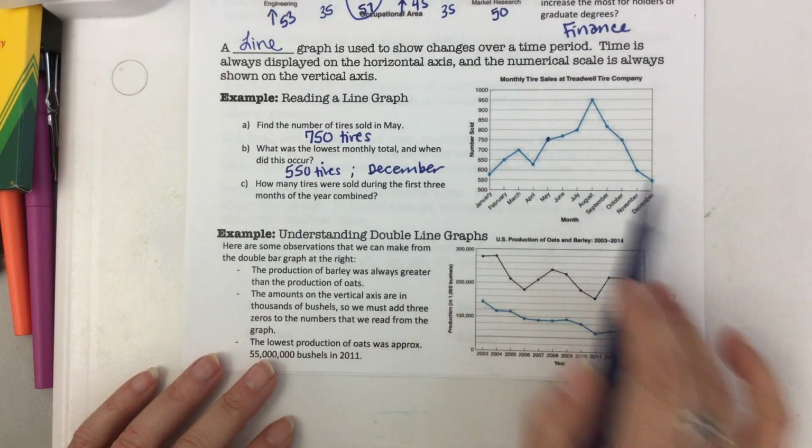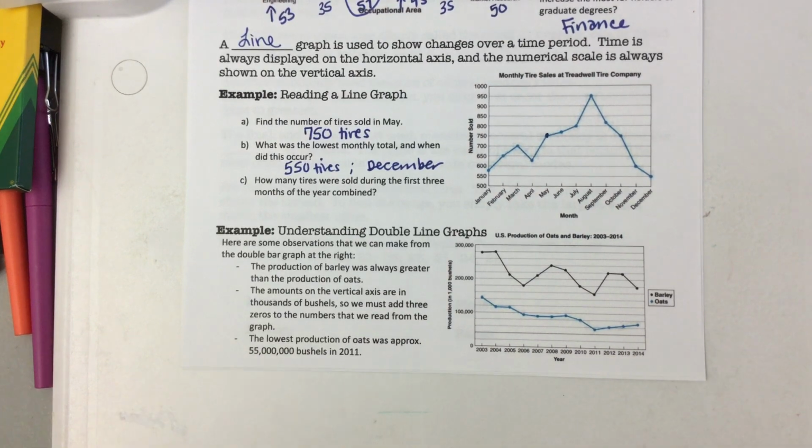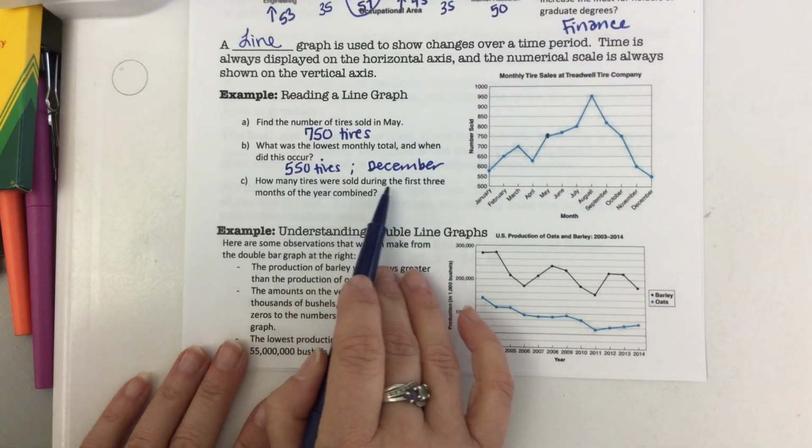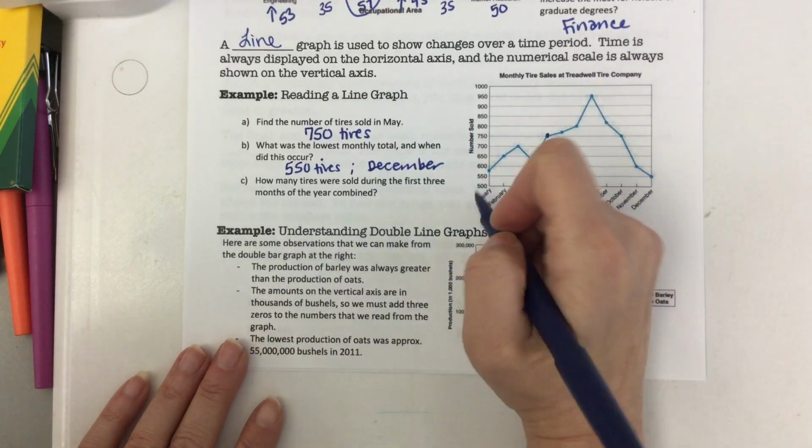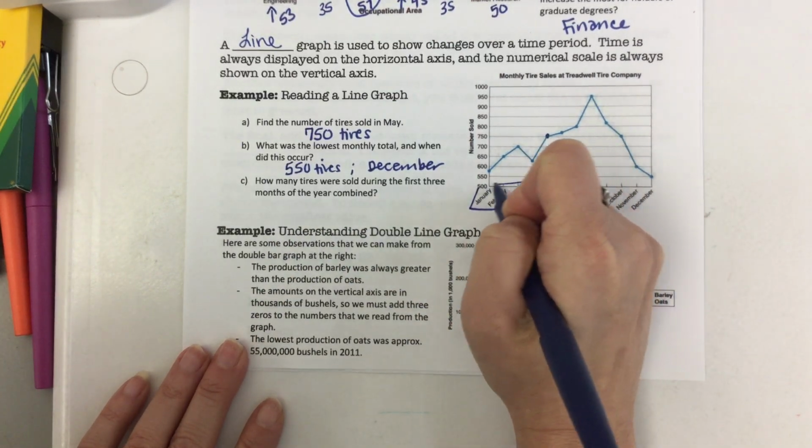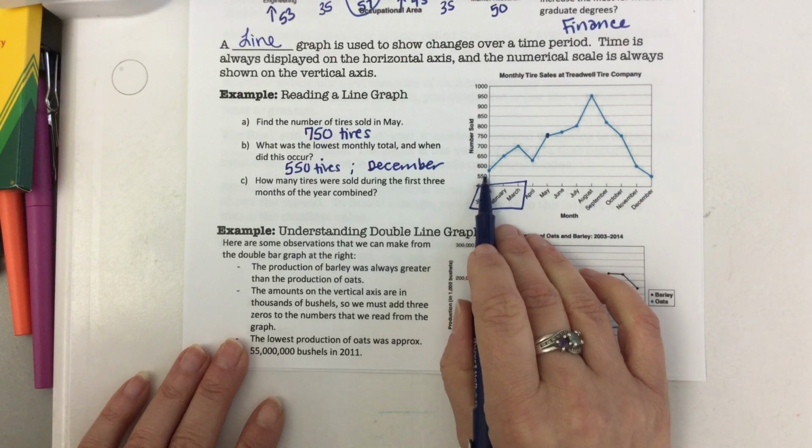So these kind of things are really important to know if you are the manager or the owner of the store. How many tires were sold during the first 3 months of the year combined? So we're looking at January, February, March. Notice we're going by 50s.